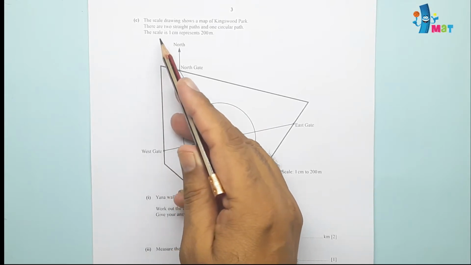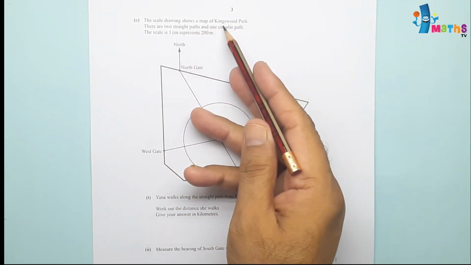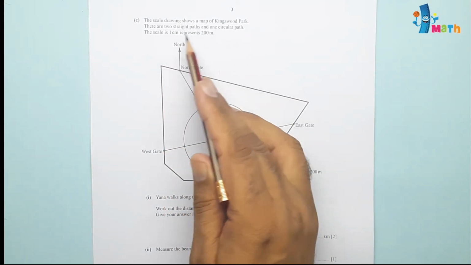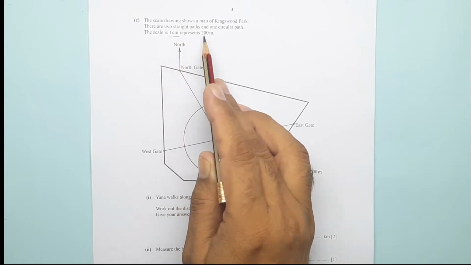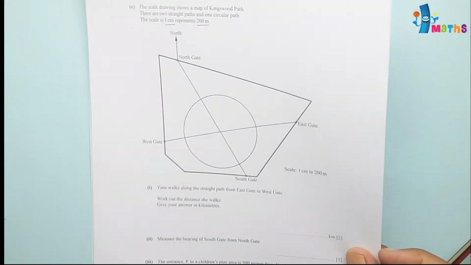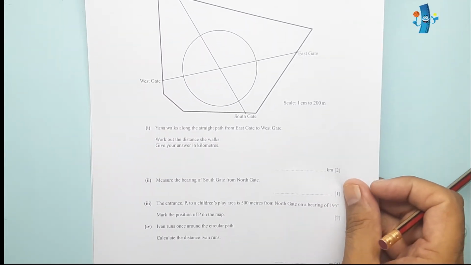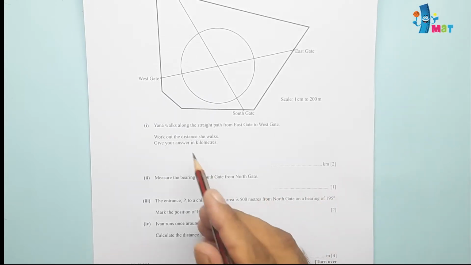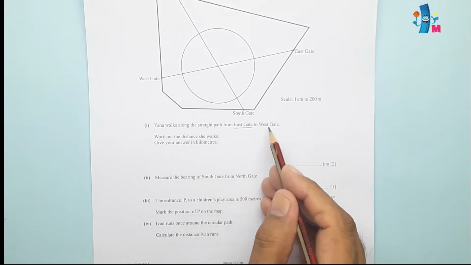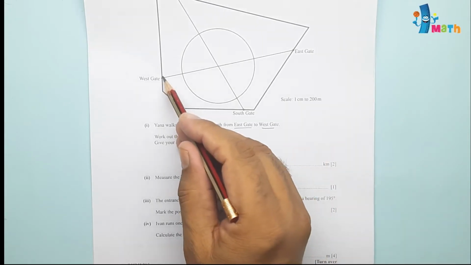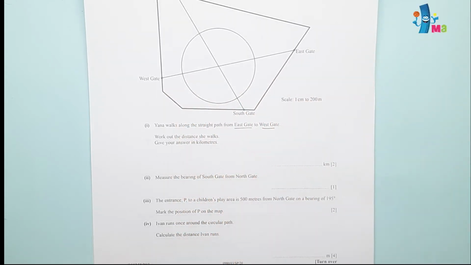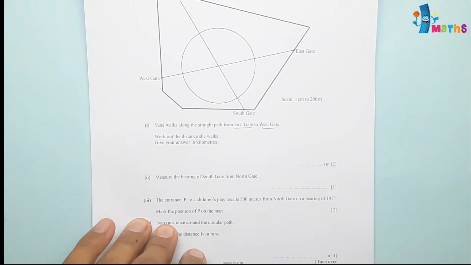Same question, C part. The scale drawing shows a map of Kingswood Park. There are two straight paths and one circular path. The scale is given: 1 centimeter represents 200 meters. So this diagram is given, and part 1 is: Yana walks along the straight path from East Gate to West Gate. East Gate is this one and West Gate is this one. So work out the distance she walks. Give your answer in kilometers.